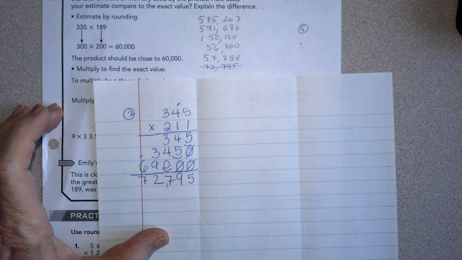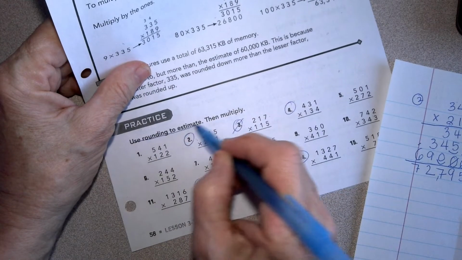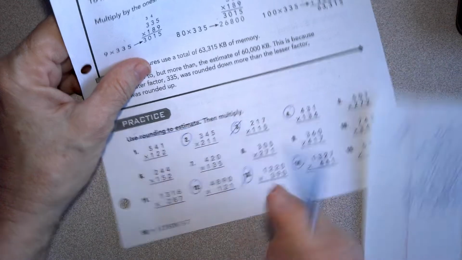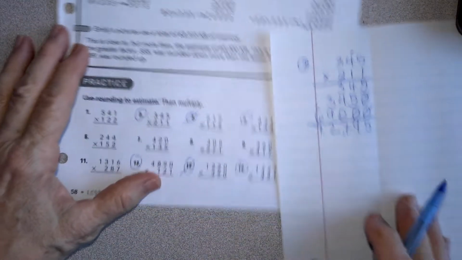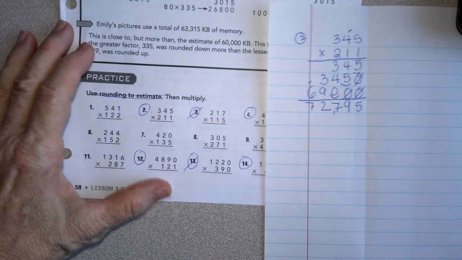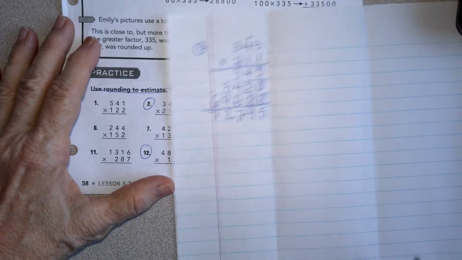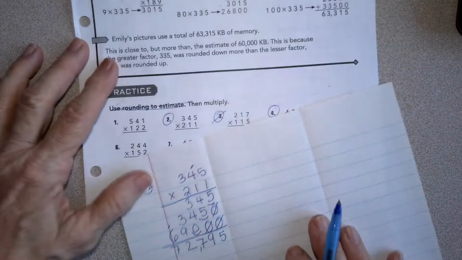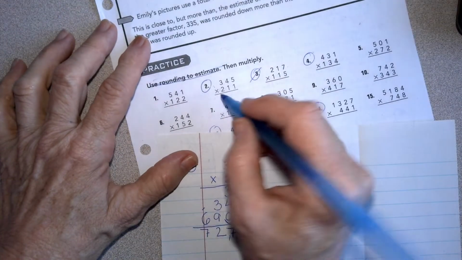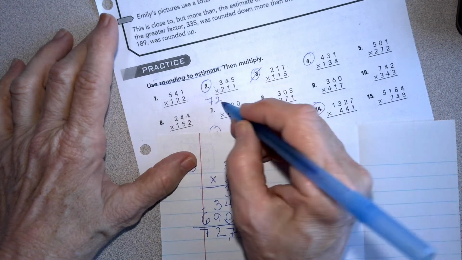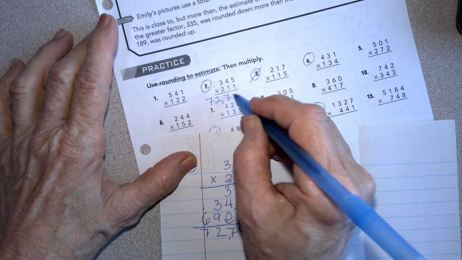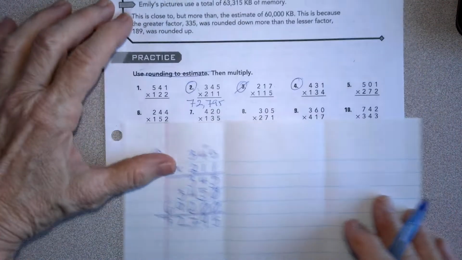Are we going to estimate on this assignment? No, thank you for saying that. No, we're not going to estimate. Neither Randy? Do you want to estimate? No. We don't want to do that. We actually will do that on a separate day, a totally separate assignment. So go ahead and put your answer, which is 72,795.